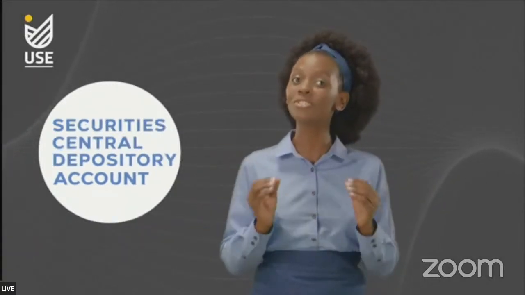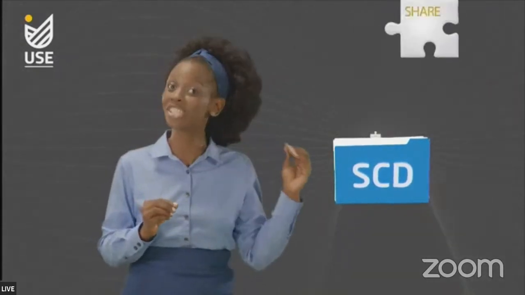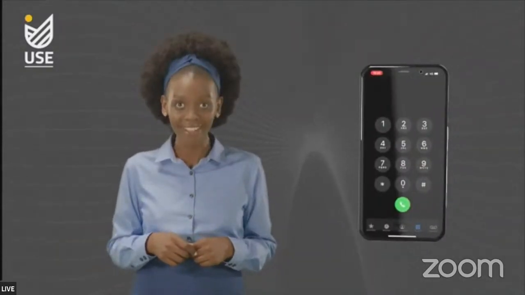Now, when you buy your shares, they are kept in an account called an SCD account or Securities Central Depository account. But this is not a bank account. No. This one is a special type of account that is created specifically for keeping your shares. You don't need to go anywhere to open this account. You can even do it right now on your phone.